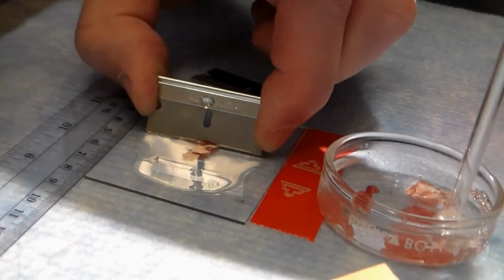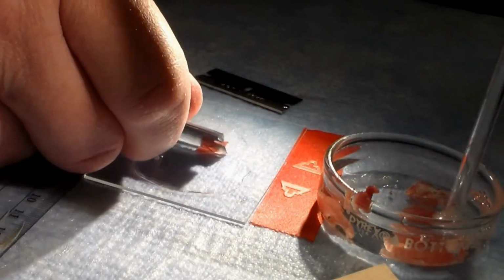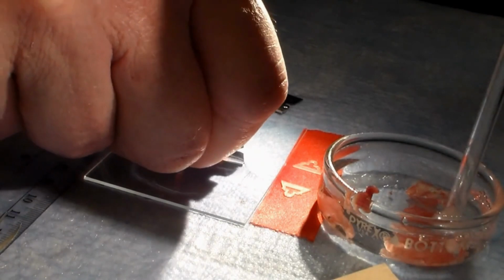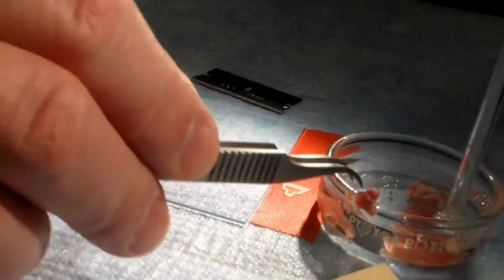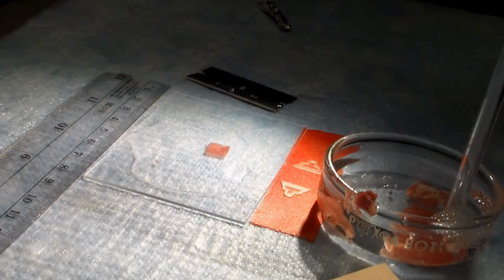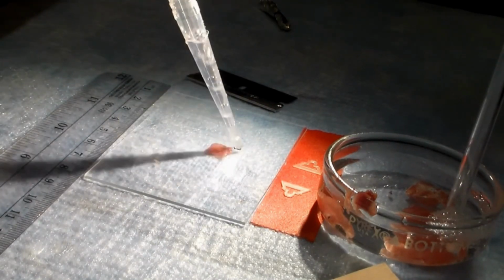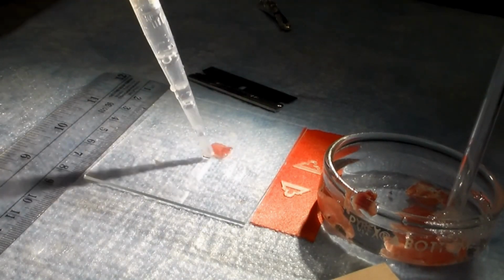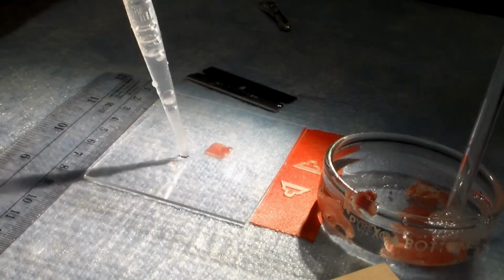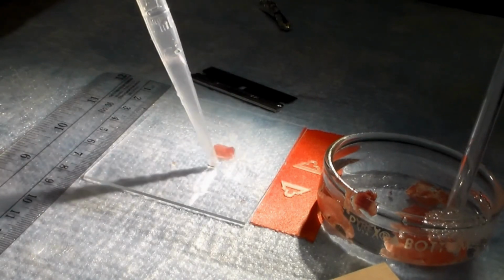And after the slice has been cut into that square or rectangular shape, we'll put some more histoacryl down, in this case on an old razor blade, and take away some of the excess solution so that we have clearer access to the slice itself.